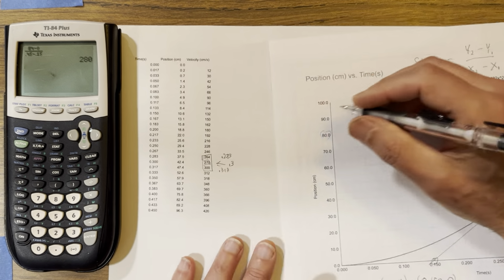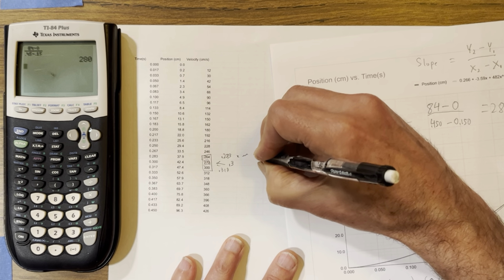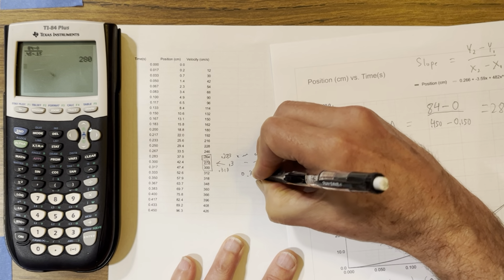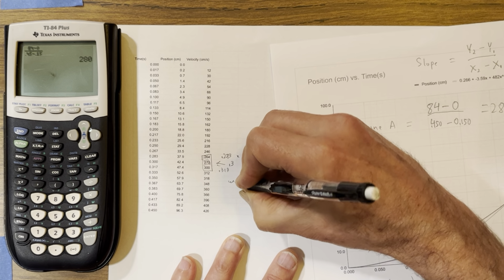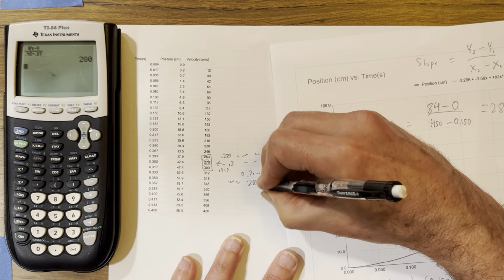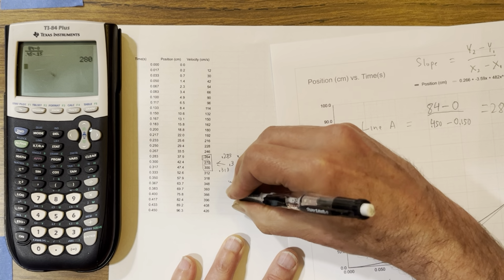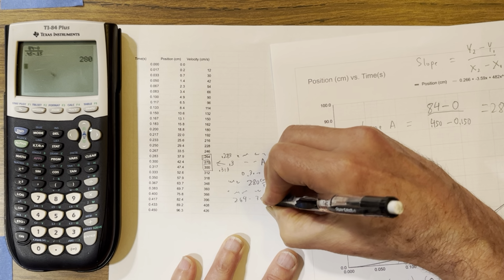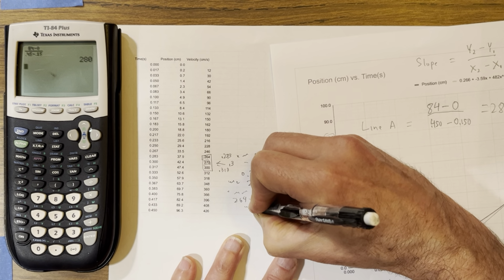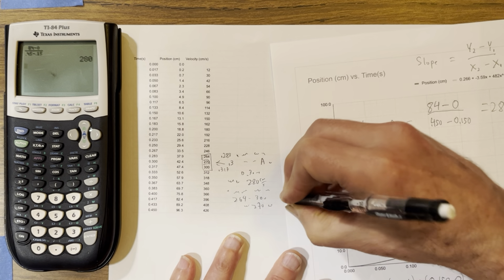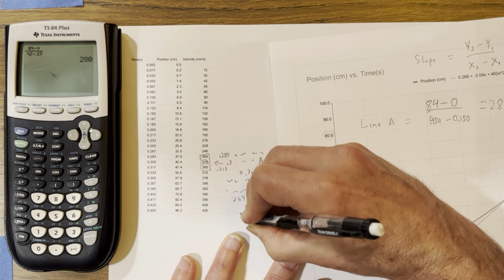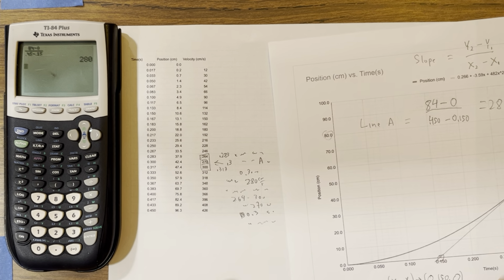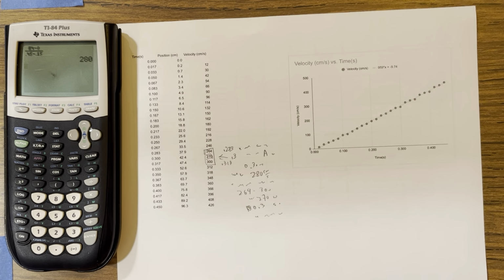So I'm going to write a little sentence here. The slope of my tangent line A at 0.30 seconds was 280 centimeters per second. The values here range from 264 to 300, with 270 at 0.3 seconds. So we are pretty close. There we go. I actually was writing. You just can't read my handwriting.